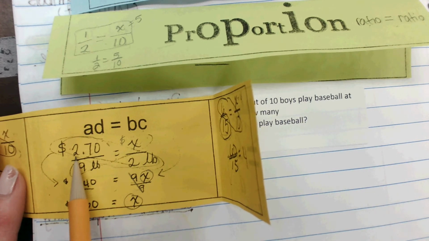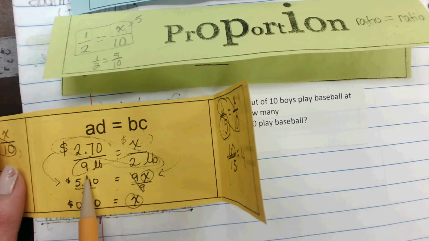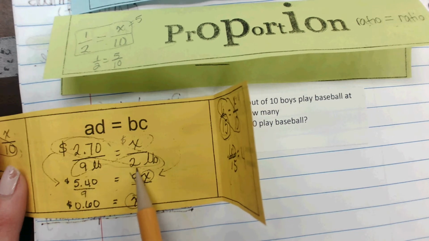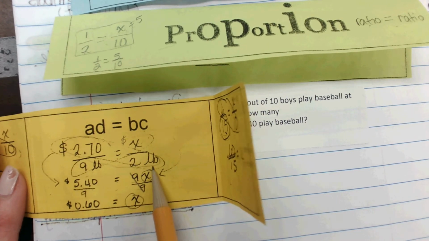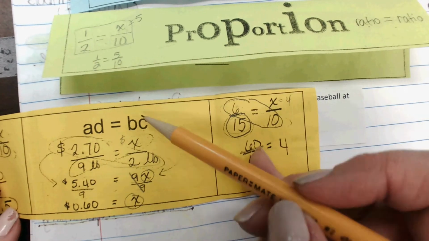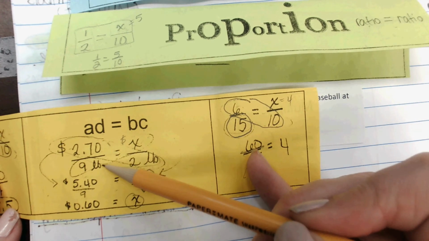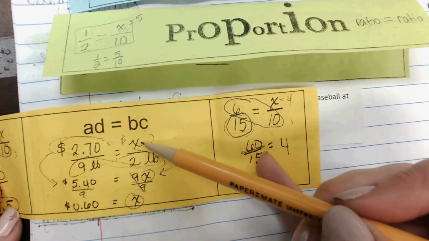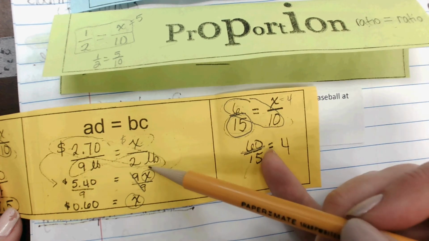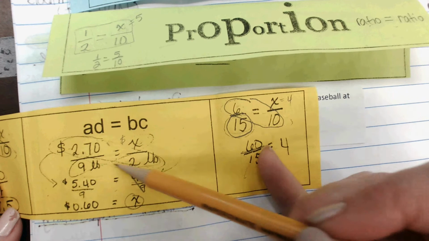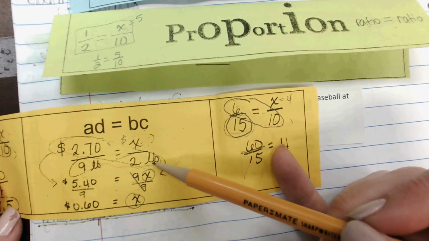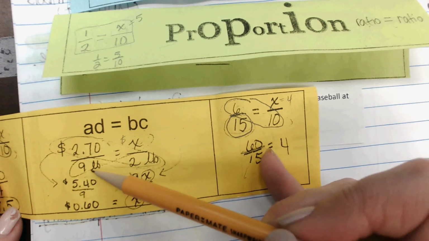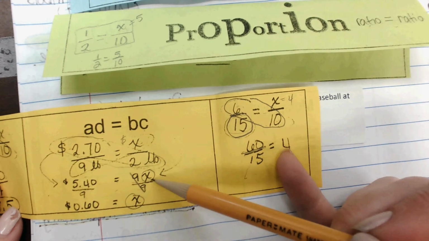I've said it costs $2.70 for 9 pounds of, let's say, potatoes. But I want to buy the 2-pound bag, and the price is a scaled equivalent. So $2.70 for 9 pounds is equal to how much? So my x is across from the money to say how much for 2 pounds. So I've cross multiplied 270 times 2 to get 540. And that's equal to 9 times x.